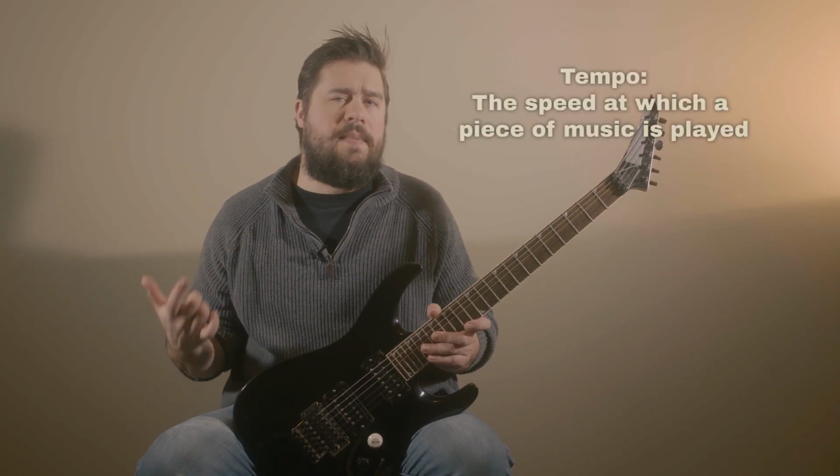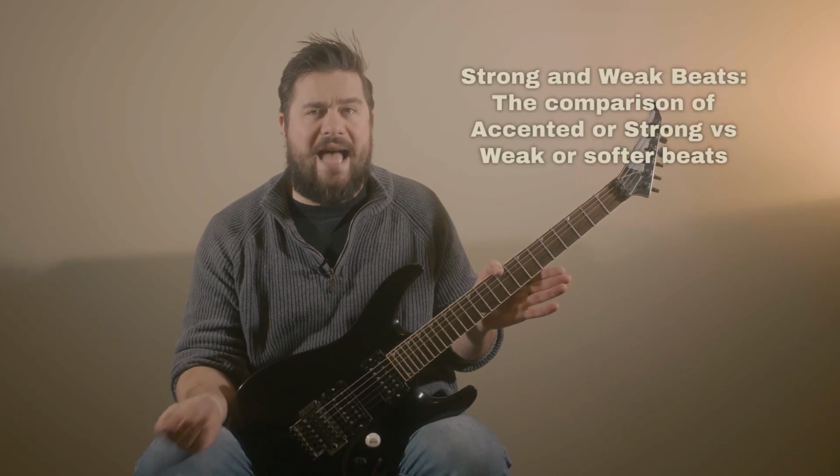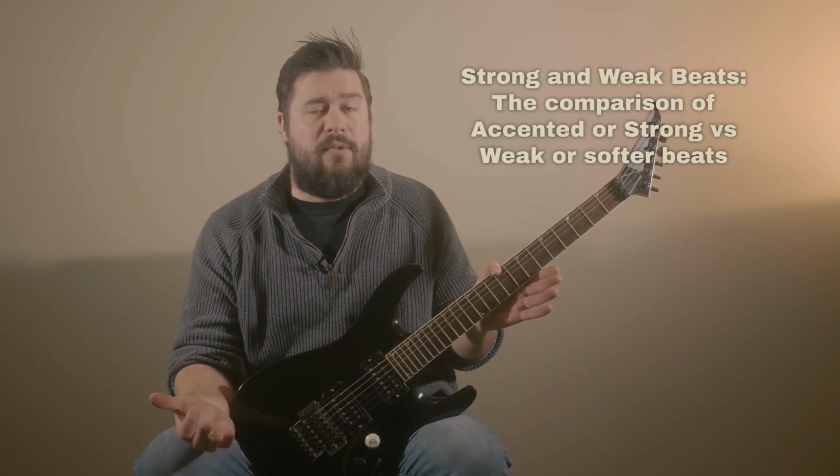Tempo is how quickly a piece of music is played. It's measured by BPM, or beats per minute. So 120 beats per minute is a very common tempo, and that means that there are 120 beats played for every minute of music. Strong and weak beats are exactly what they sound like, and rhythm is a combination of these beats.